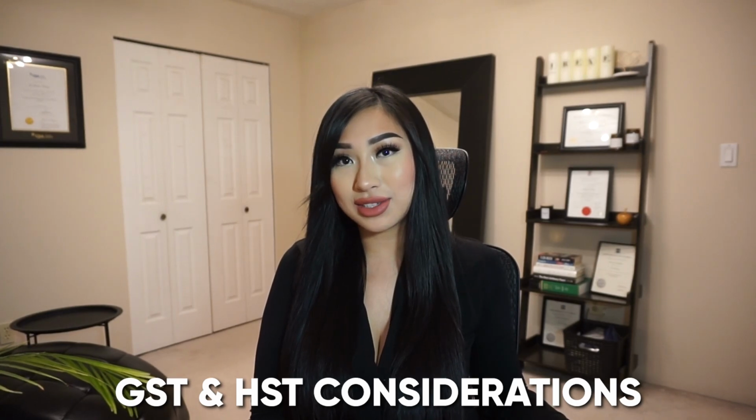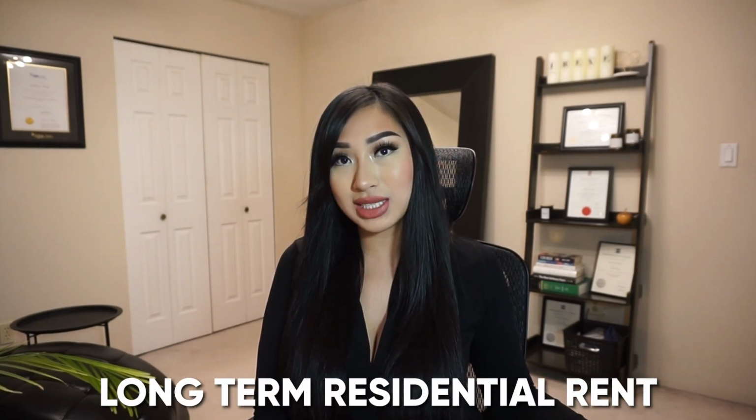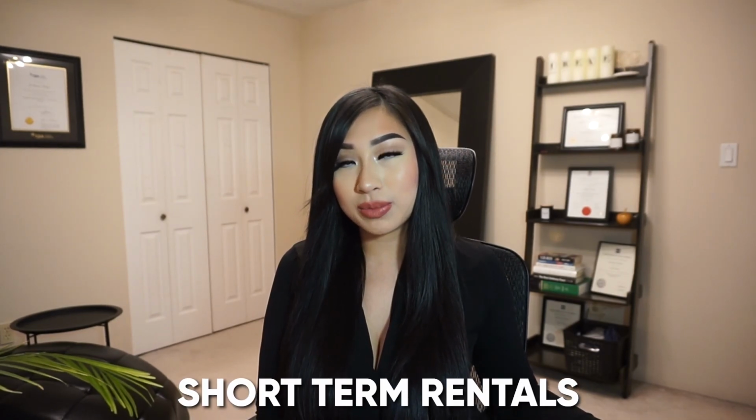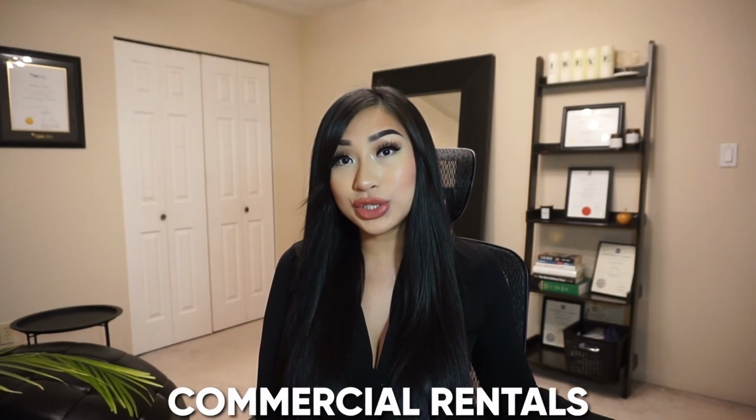So now I'll quickly go over GST and HST considerations. If the rent that you collect is on long-term residential rent, then those will not be subject to GST/HST. However, if the rent that you collect is from short-term rentals or commercial rentals, then those will be subject to GST/HST after you've reached the GST/HST thresholds.